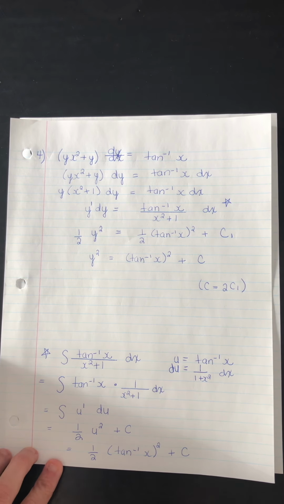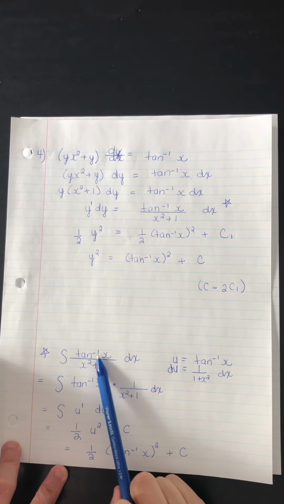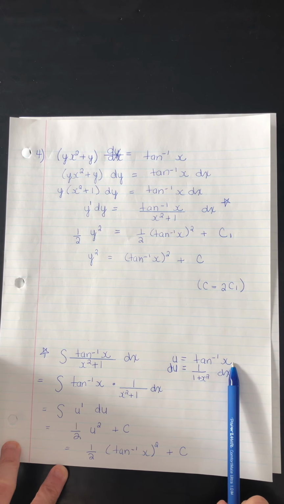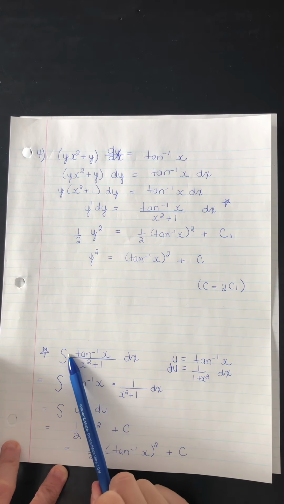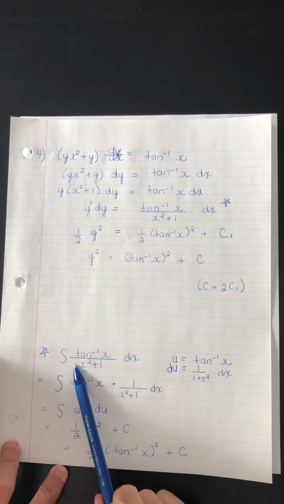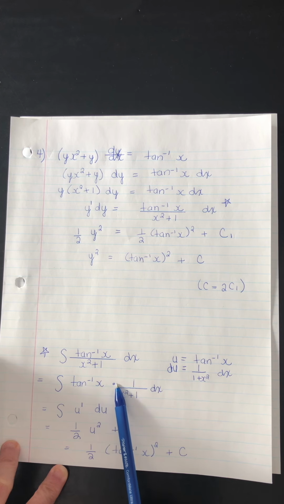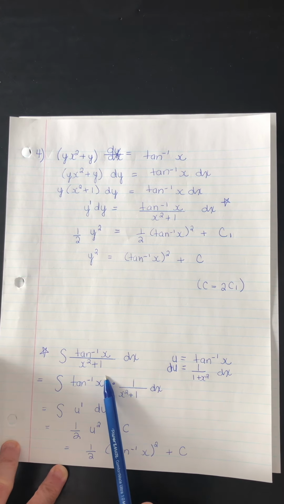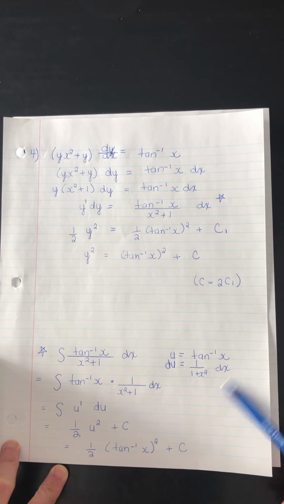Okay, so that was a 4th example. And again, calling the numerator u worked in this case. And again, it's important for you to be able to see that this is the same as if we had tangent inverse of x multiplied by 1/(x² plus 1). Because then this is exactly u and this is exactly du.